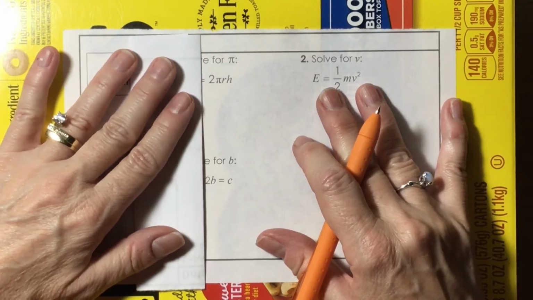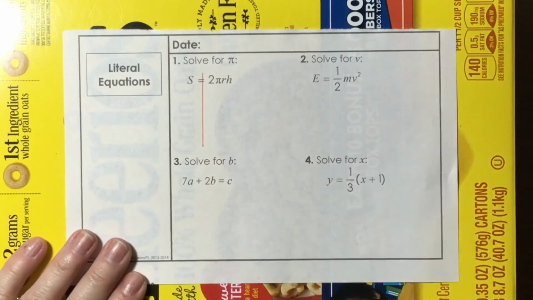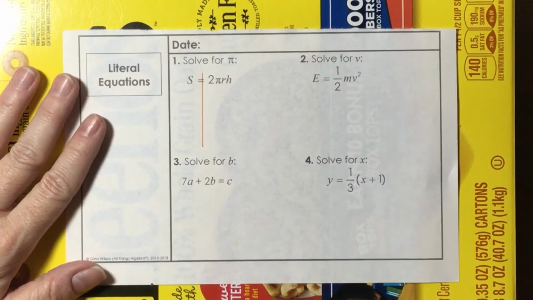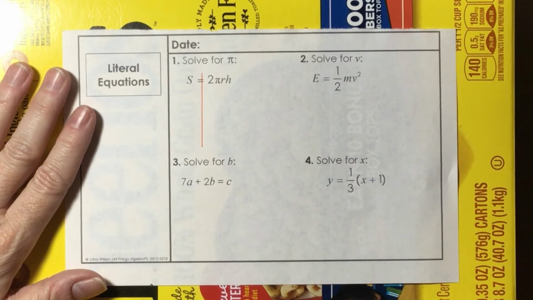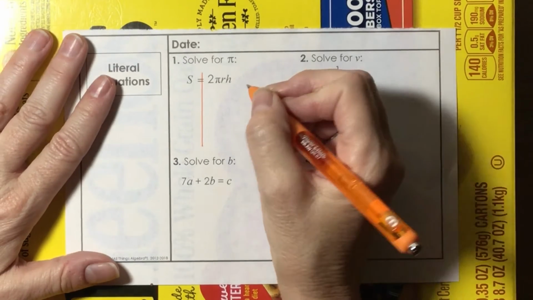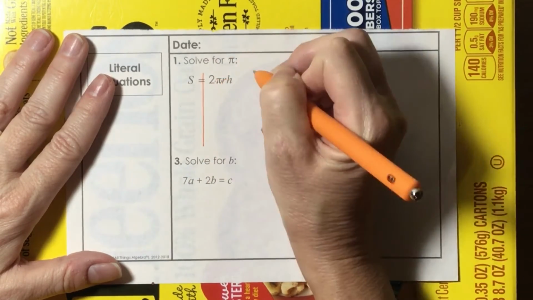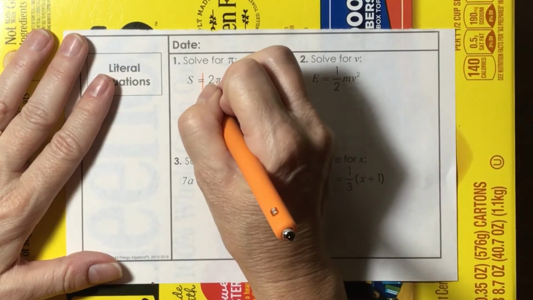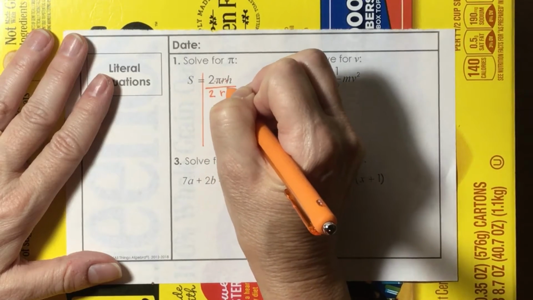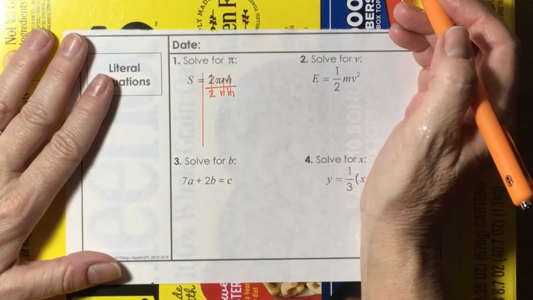So these can look really scary because you have a whole bunch of letters and not a lot of numbers or symbols or different things. So in this case, it says solve for pi. Whenever it says solve for something, it just means we want that to be all by itself. So that's it, okay? So right here, we are actually saying 2 times pi times r times h. So the opposite of multiplication is going to be division. So I'm going to divide by 2, divide by r, and divide by h, because this will become 1, 1, and 1, leaving me with just a pi.